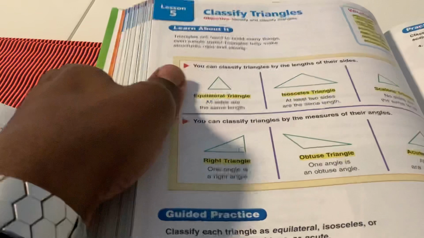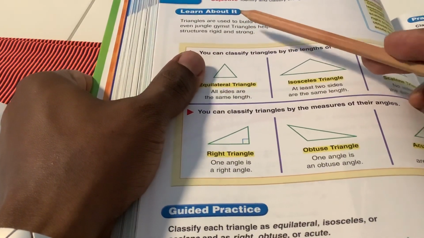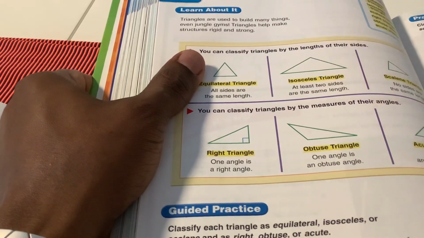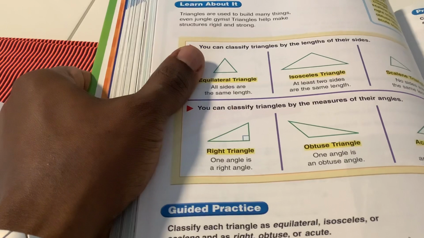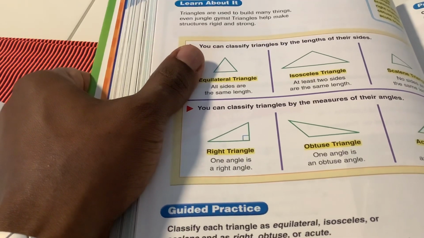Please listen and read along as I read. Triangles, this is under Learn About It. Triangles are used to build many things, even jungle gyms. That's what we play on outside of our school, where many kids climb to the top of it.